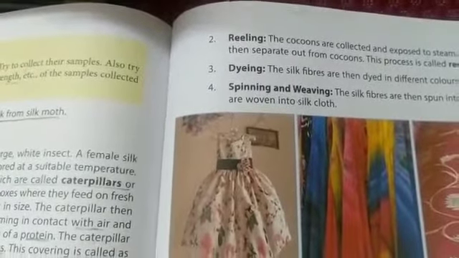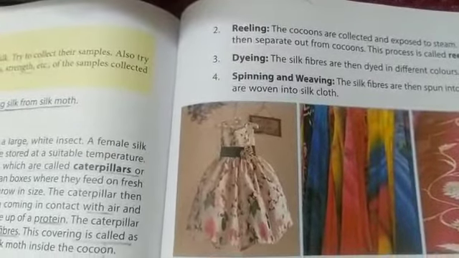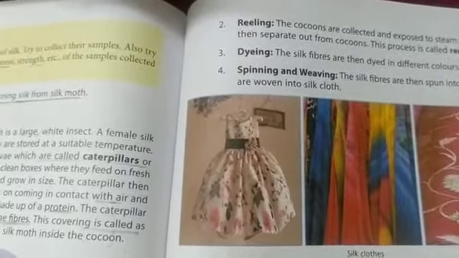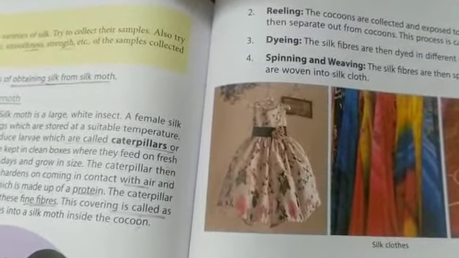Okay. After that, second step is reeling. Okay. And the third step is dyeing. And fourth step is spinning and weaving. So these are the processes to obtain silk from the silk moth. This question is also going to be asked in your exams. Write down the different steps to obtaining silk from silk moth.